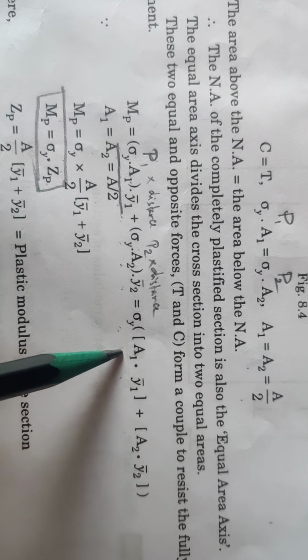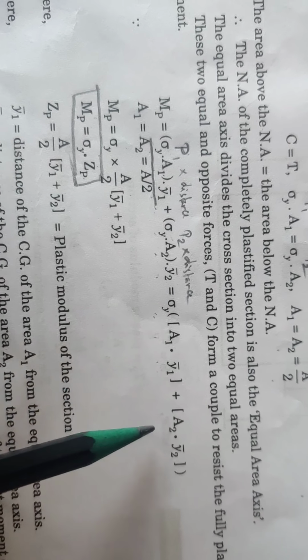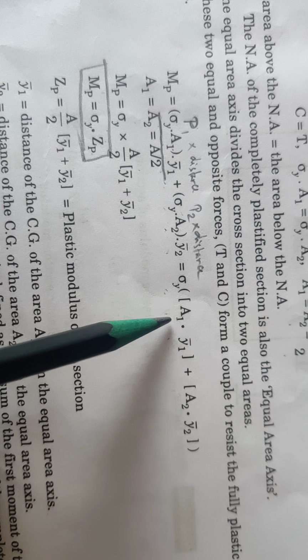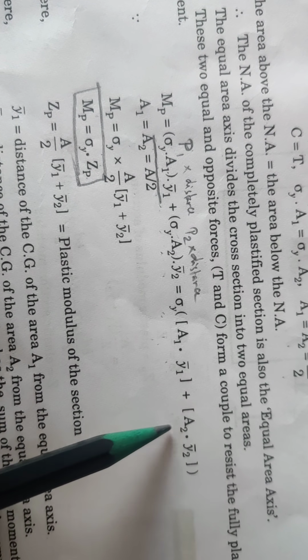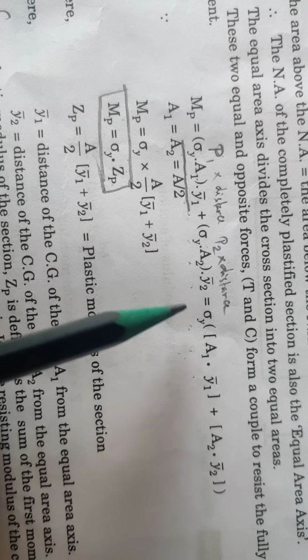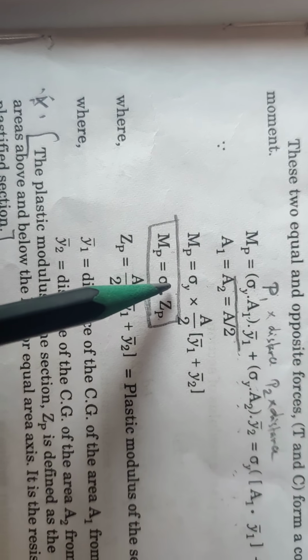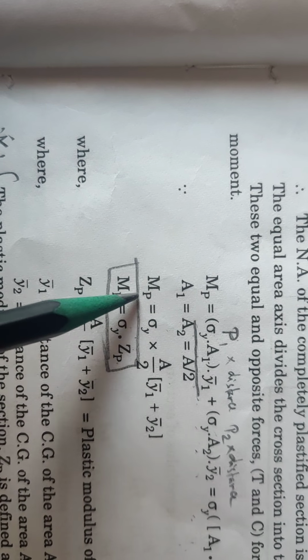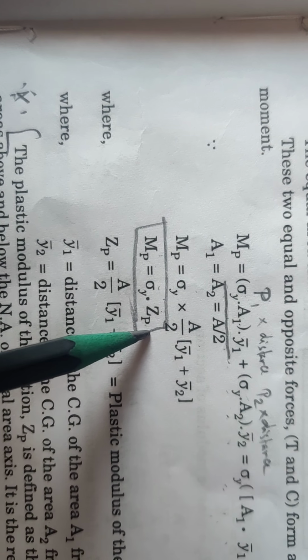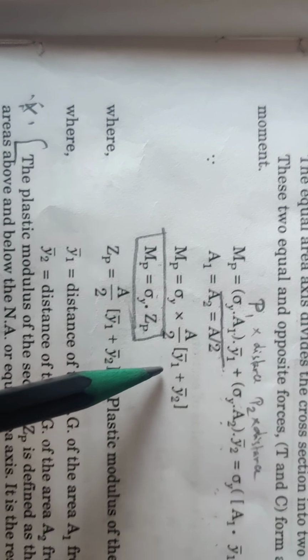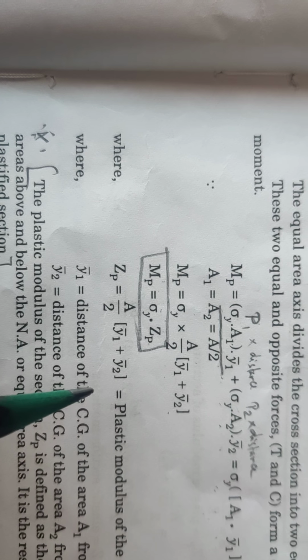Lastly, we calculated this only, A1 into Y1 bar plus A2 into Y2 bar. So A1 is nothing but A by 2, so A by 2, here also A by 2. Now sigma y and A are also common. So we are taking this sigma y and area as common. So MP is equal to sigma y into A by 2, the whole thing into Y1 bar plus Y2 bar.